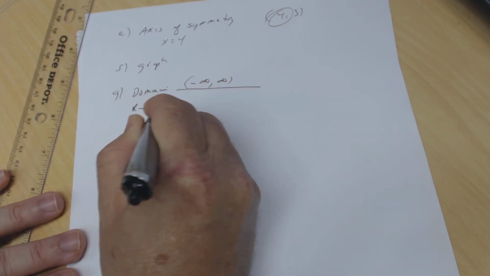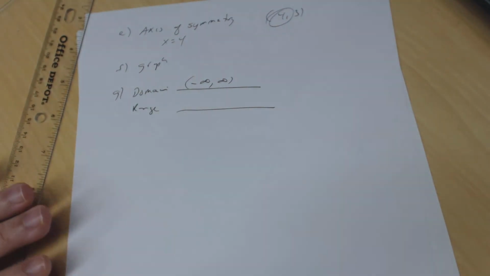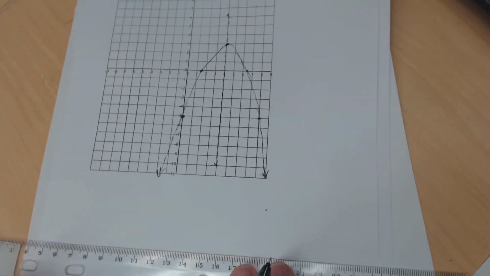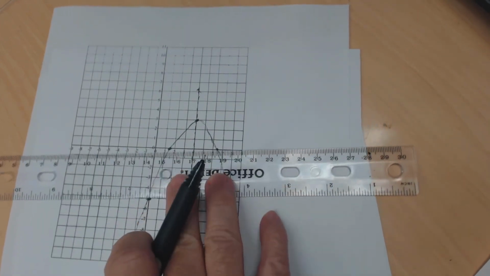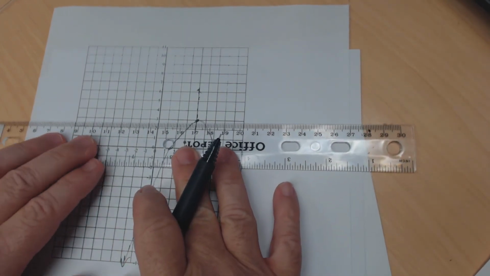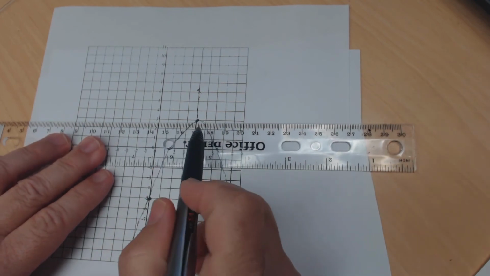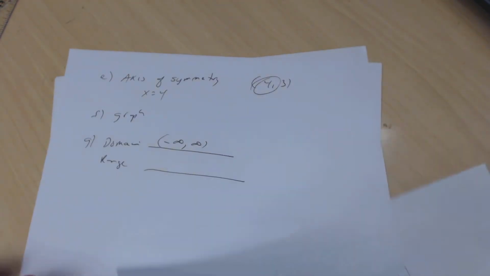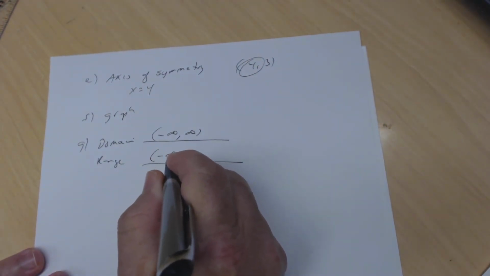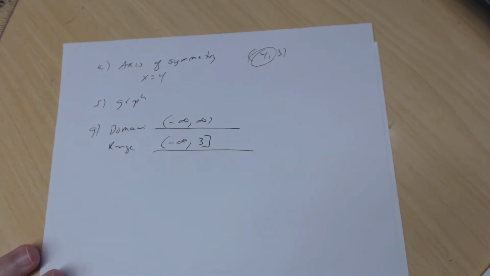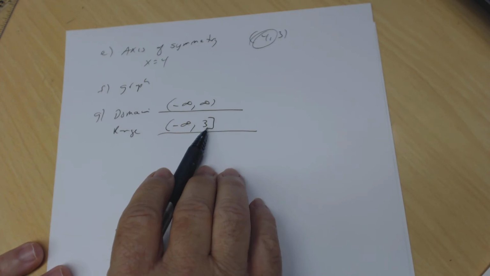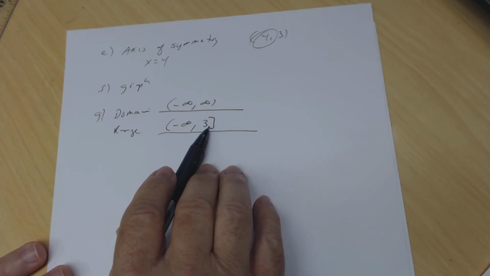The range, okay, so for the range, see how the arrows are pointing down? So you're going from -infinity all the way to this maximum y value. Remember, the range is a set of y coordinates. You're going to this maximum y value, and this maximum y value is 3. Okay, 3. So you're going from -infinity to 3 with a bracket. So remember, infinity, -infinity, you always use parentheses. For the numbers here, for the domain and range of a quadratic function, you use a bracket.